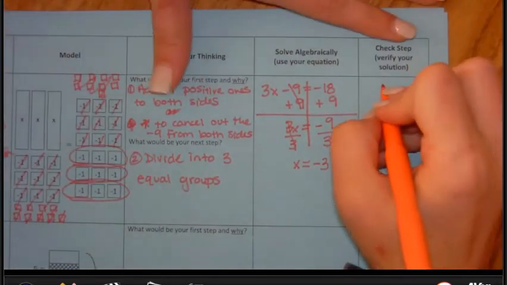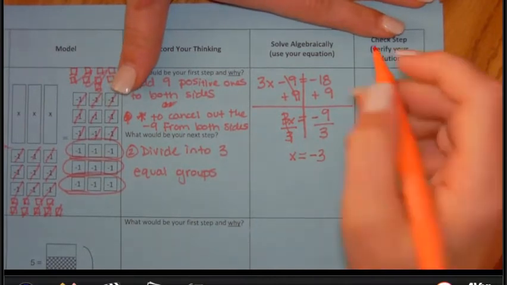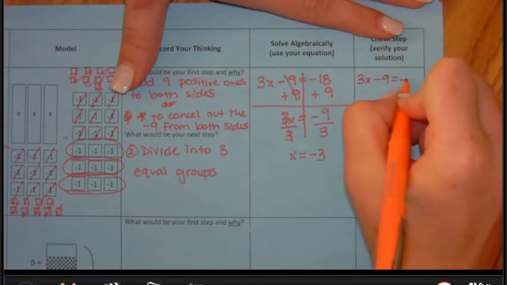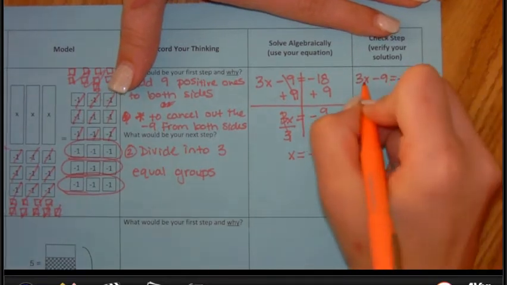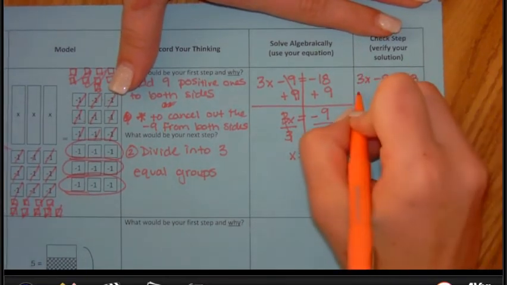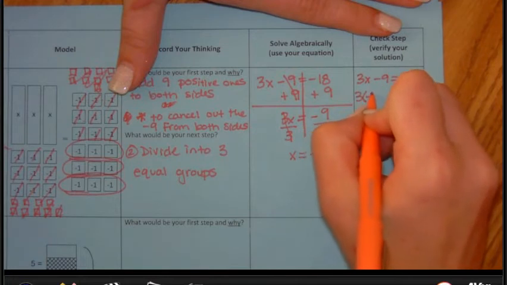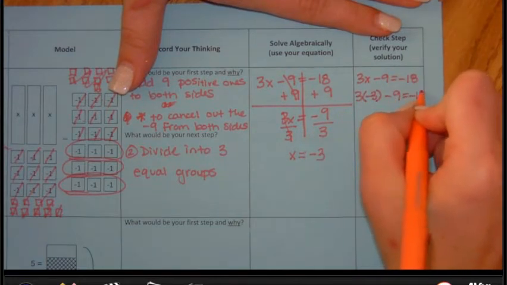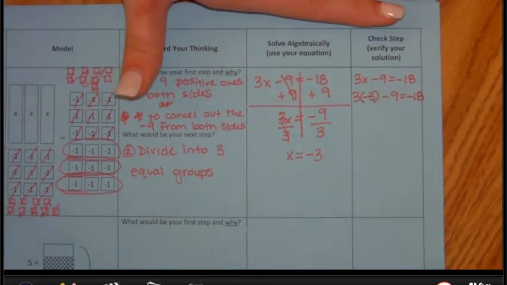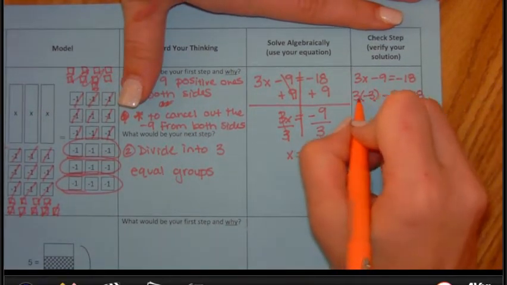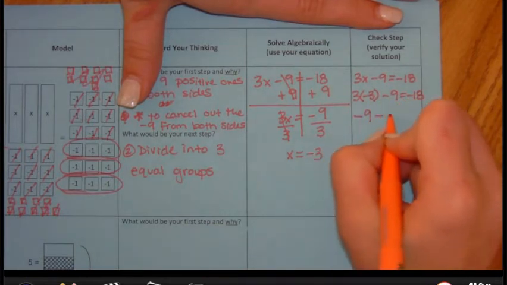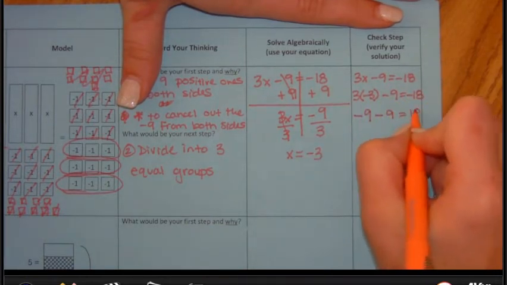Okay. Now I'm going to go back in and check my solution. So I'm going to rewrite my equation. 3x minus 9 equals negative 18. And everywhere I see an x, I'm going to plug a negative 3 into it. So 3 times negative 3 minus 9 is equal to negative 18. All right. So positive times a negative is a negative. 3 times 3 is 9. So negative 9 minus 9 is equal to negative 18.